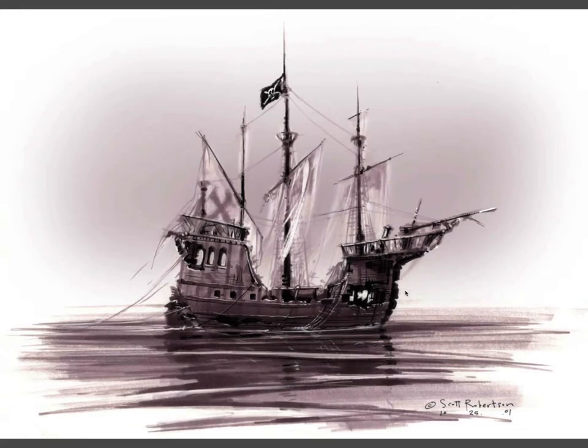Here's an example. I had to do a little ghost pirate ship, and this was mostly from observation, and then I just punched out a couple of holes and got rid of the crew and pirate flag and a couple of tattered sails, and there was my ghost ship.